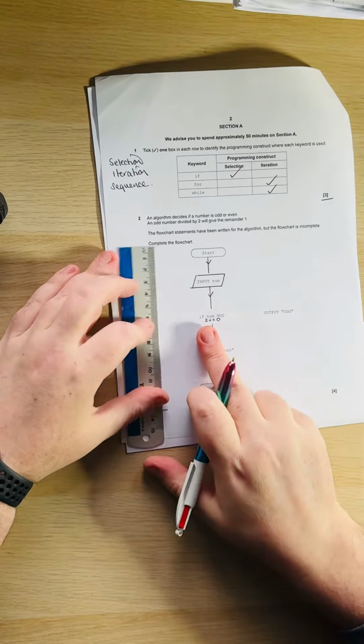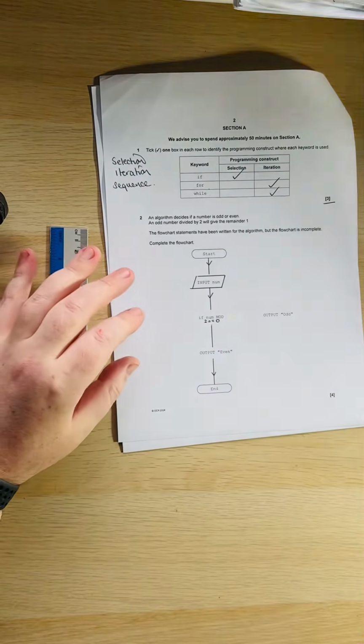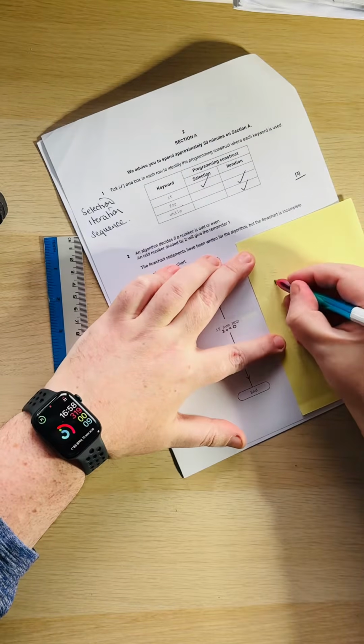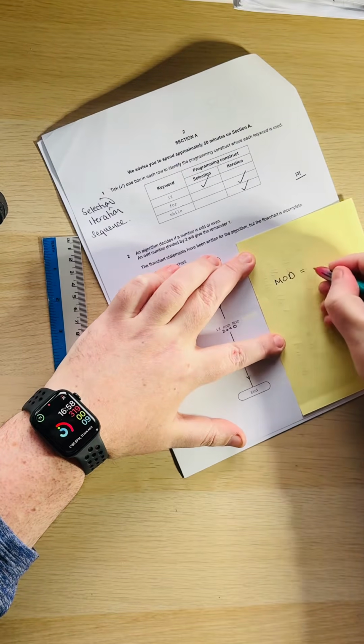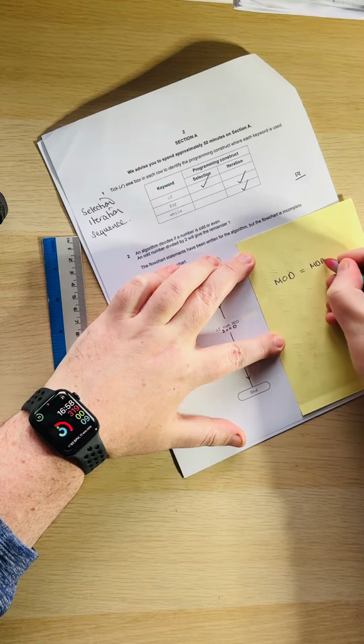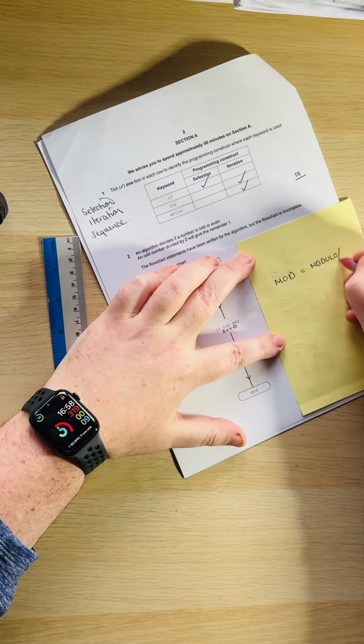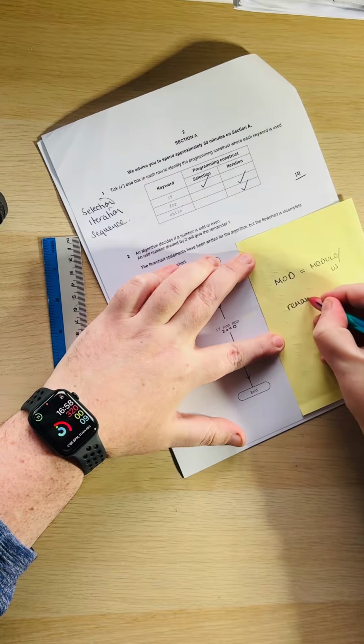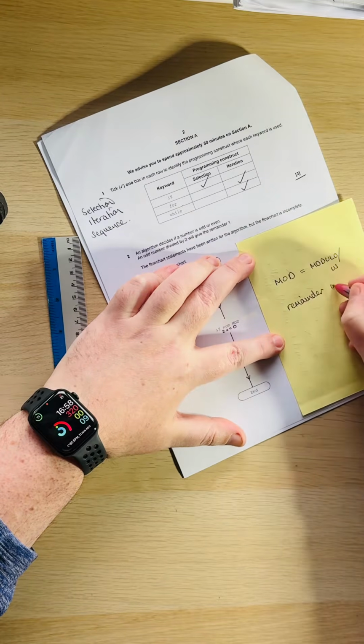Now what this is saying is if you've got a number and you divide it by 2 and it leaves 0 remainder, so mod, which is short for modulo or modulus, what this does is this gives you the remainder of any division as the answer.